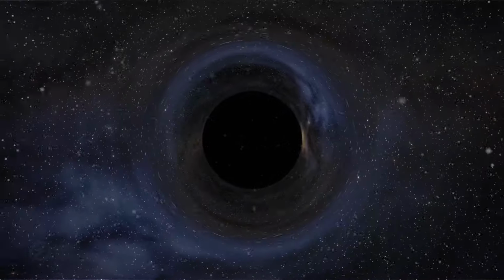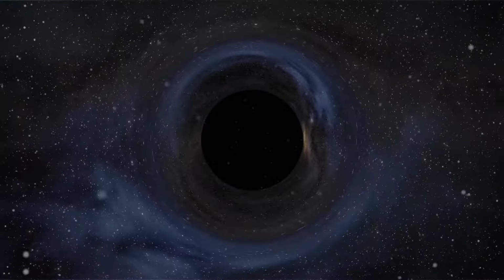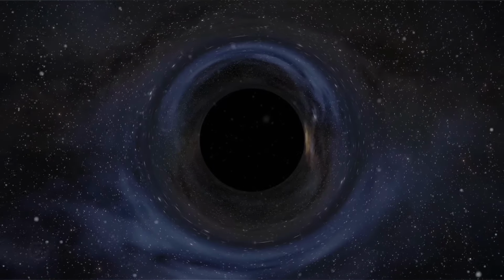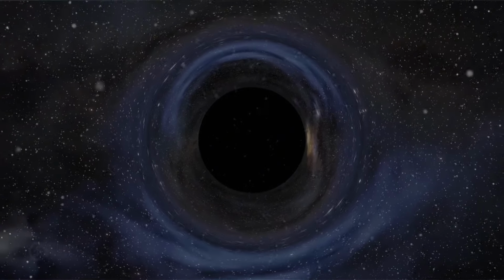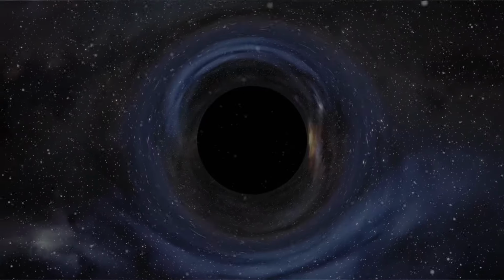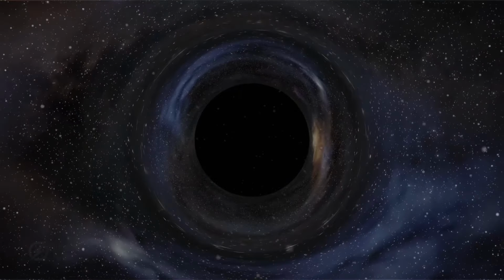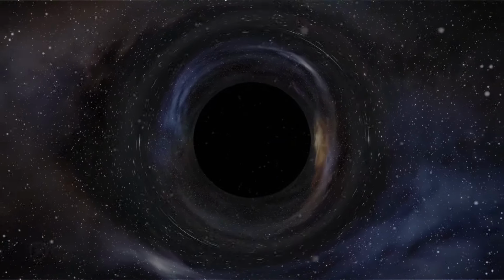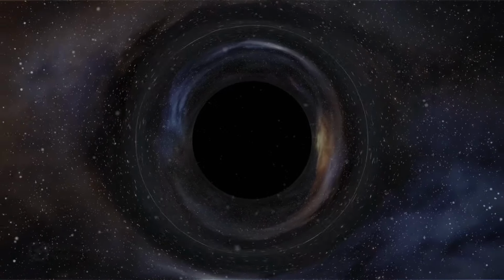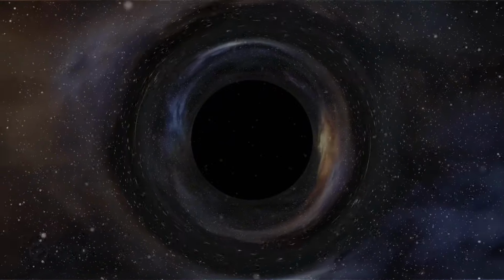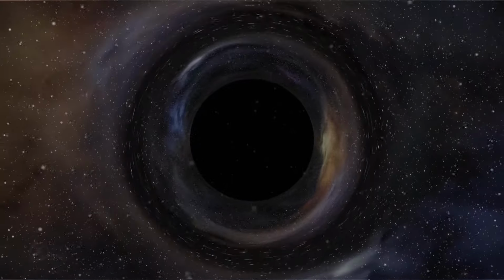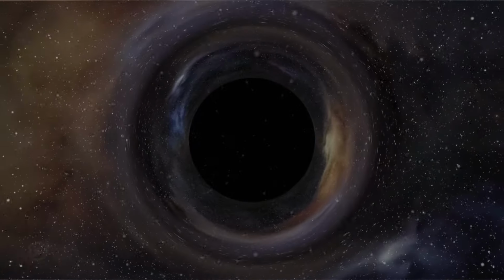The first hints of IMBHs came from ultraluminous X-ray sources, ULXs. These are points of intense X-ray emission found outside galactic centers, often brighter than any stellar binary system, but dimmer than active galactic nuclei. Their luminosities suggest accretion onto black holes with masses in the intermediate range.